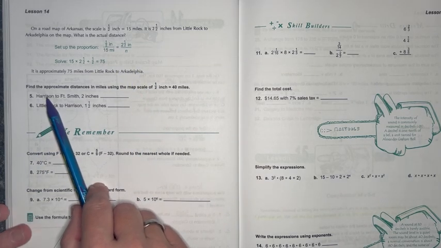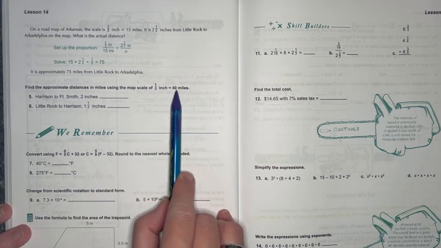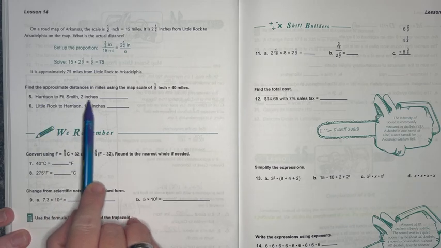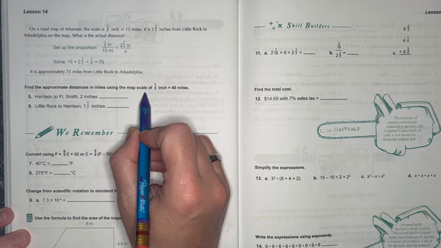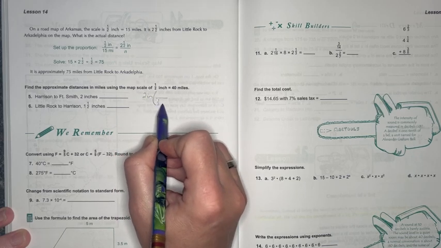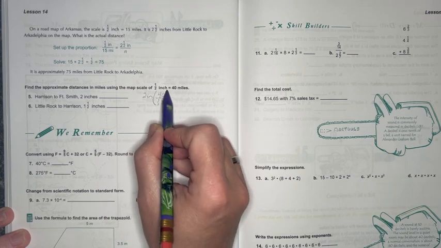Find the approximate distance in miles using the map scale of 1/2 inch equals 40 miles. So Harrison to Fort Smith is 2 inches. We have 2 inches is what we were given. Therefore, my inch is going to go in the denominator, and my miles in the numerator.